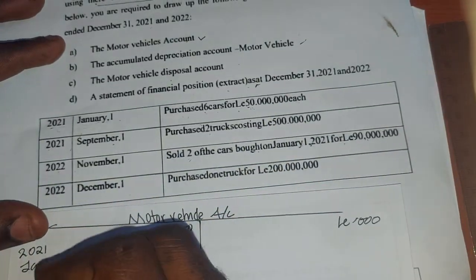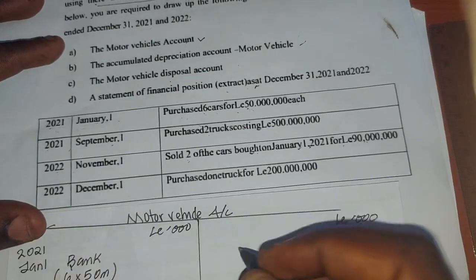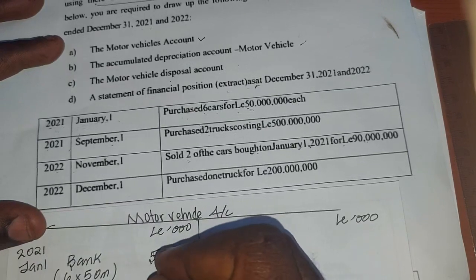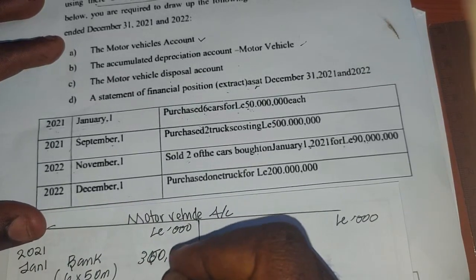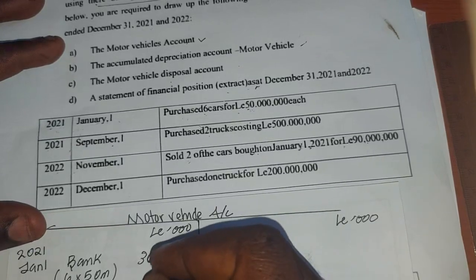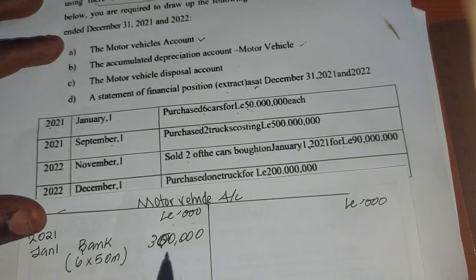Money has been paid, so we have 6 multiplied by 50 million, and that gives 300 million. Don't forget this has been limited to 0.